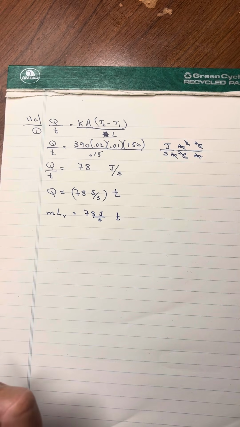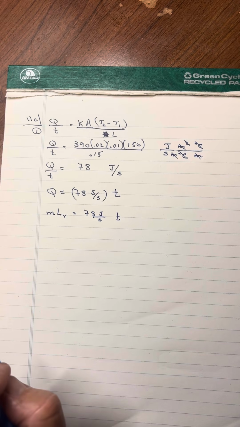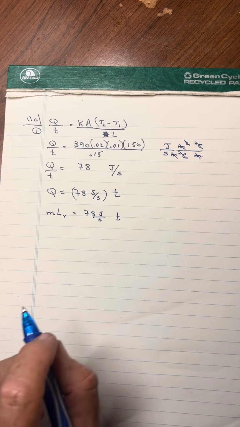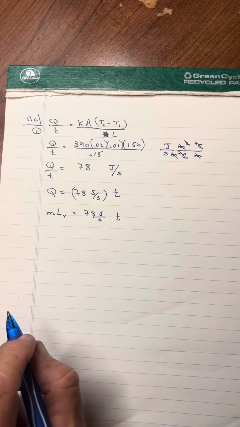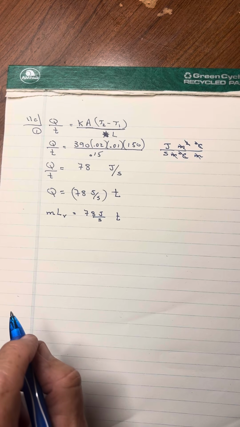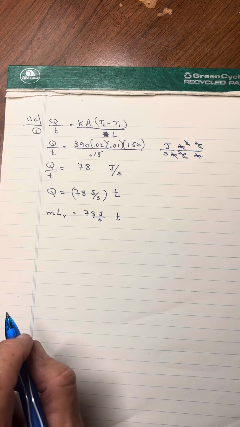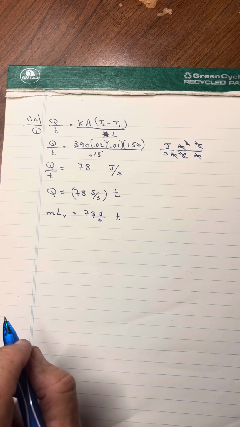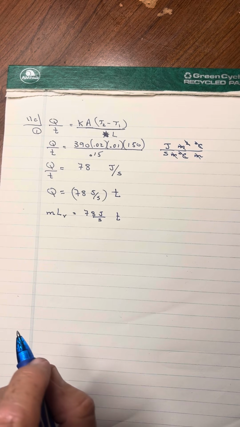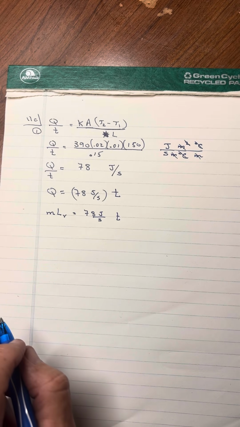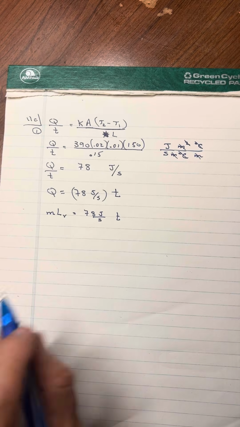And now we got to go to our change of phase sections, which I think was 13. Yeah, here it is, 13.5. That's just when they talk about it.